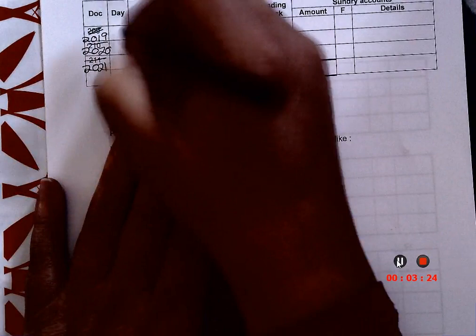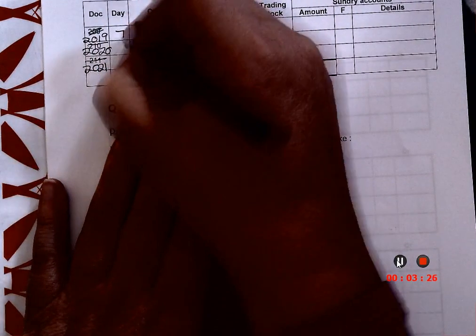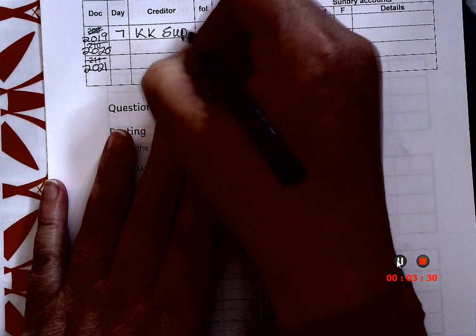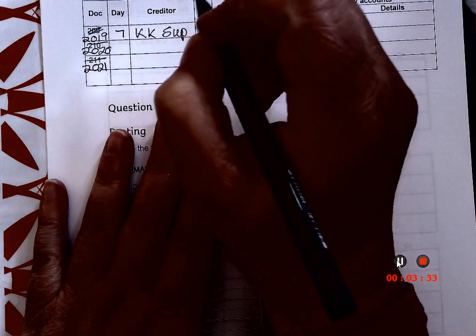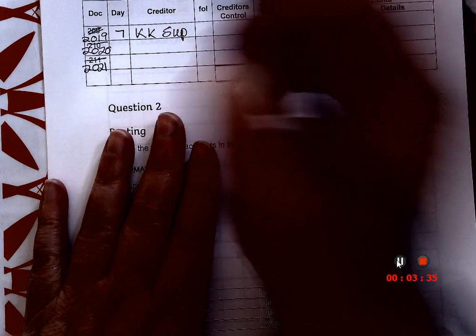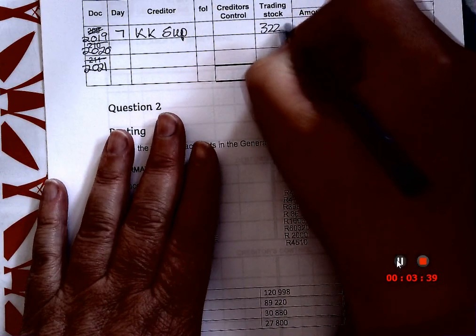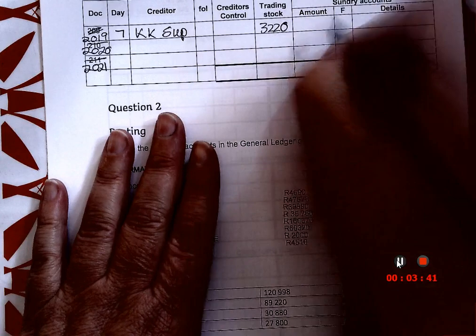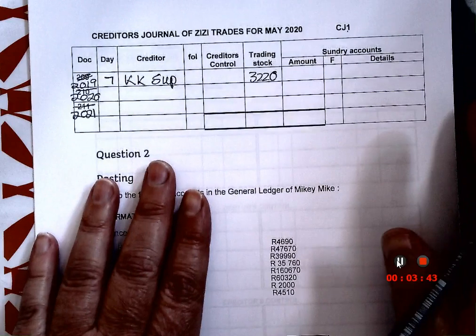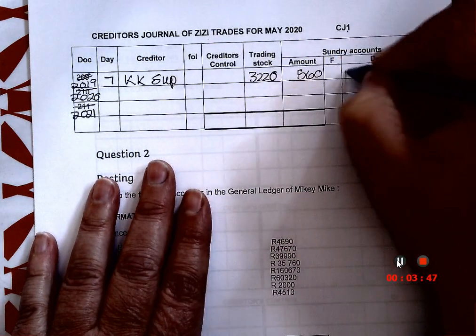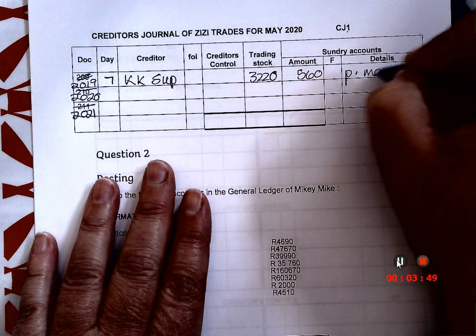Okay, the day is day 7. KK Suppliers. Okay. And they say I'm buying merchandise, which is trading stock. And I'm buying packing material, which doesn't have a column. So I'm going to put it in sundry, packing material.